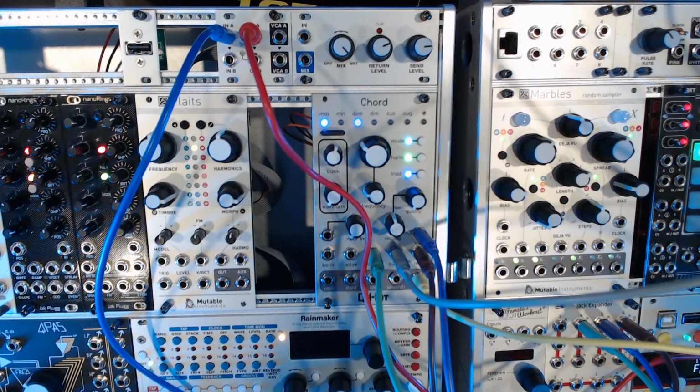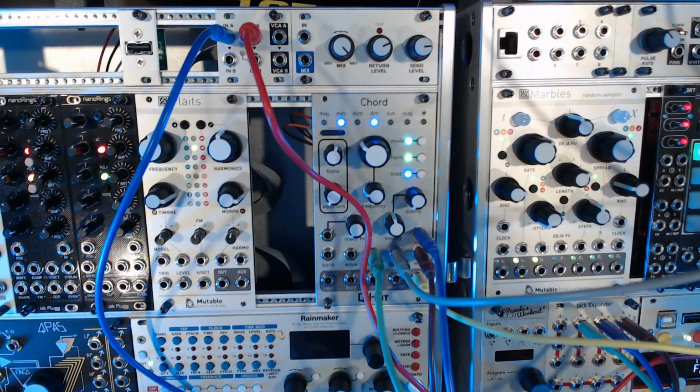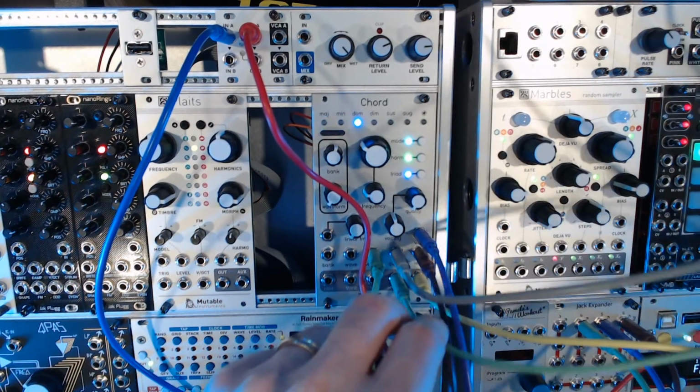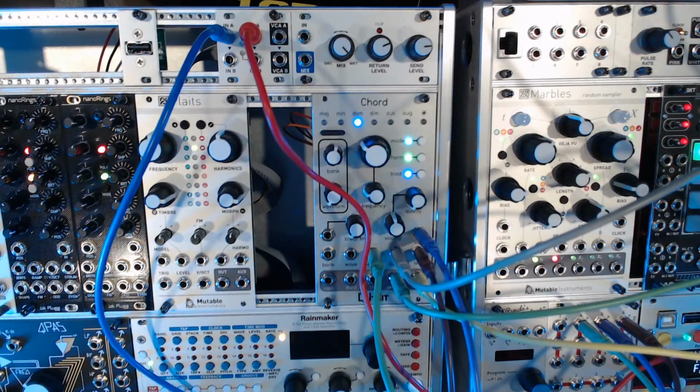That means I can see, because I have the triad mode turned on, I can take the 7th. I think this should get quantized. It doesn't sound like it is right now.